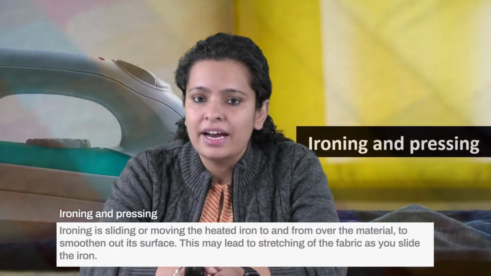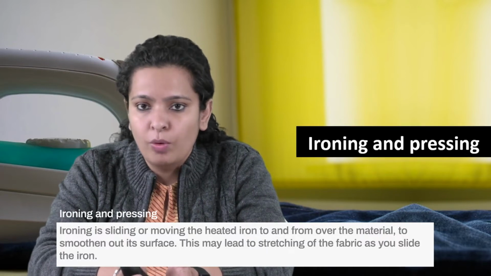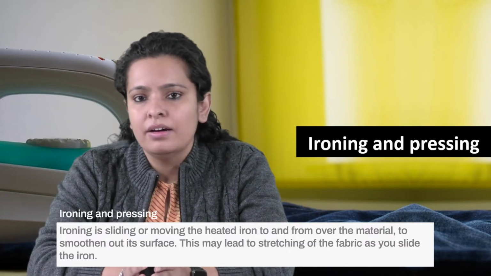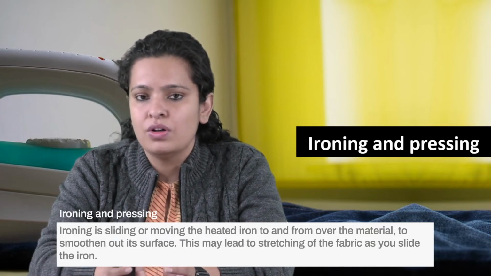Ironing is sliding or moving the heated iron, like we generally do at our home, across the garment to smoothen its outer surface. We use this ironing process to make the garment smooth.